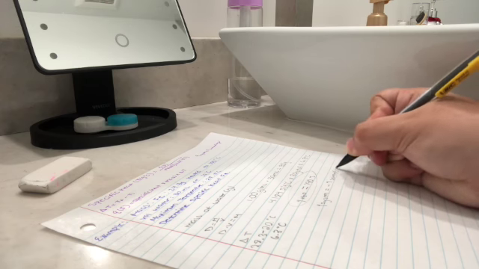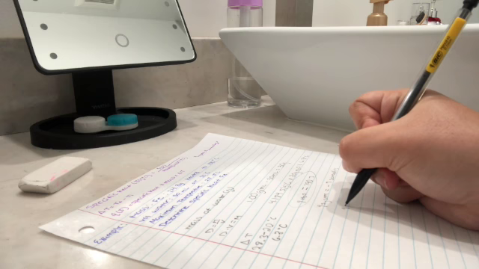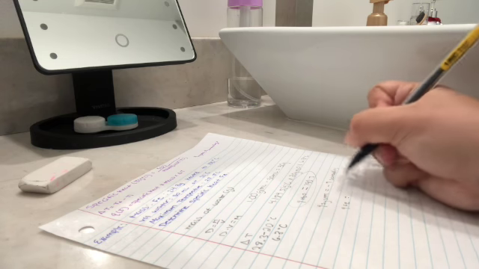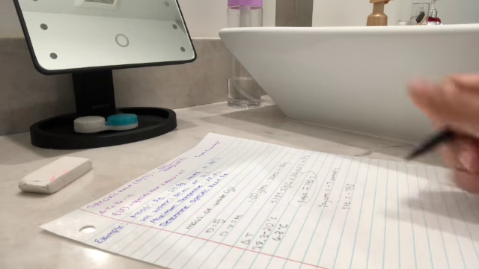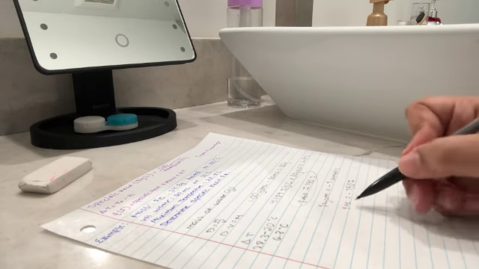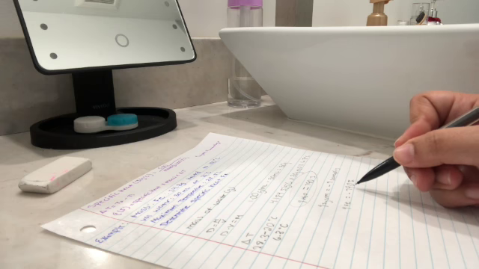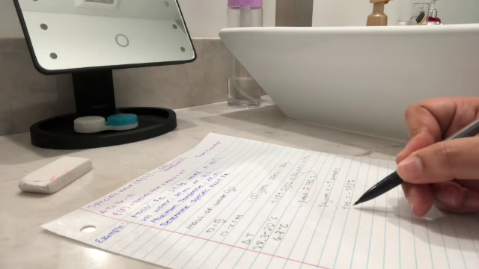Now, the system is iron and our surroundings is water, so we're going to plug that in for water. So negative 790 joules is our heat of iron.